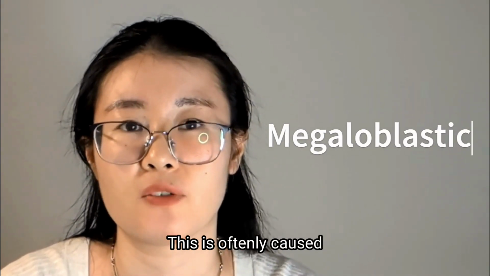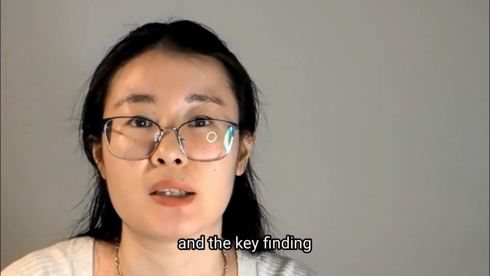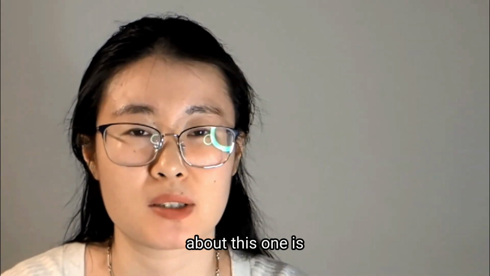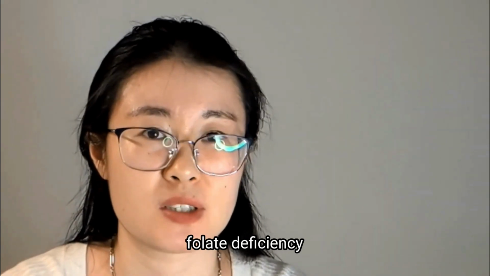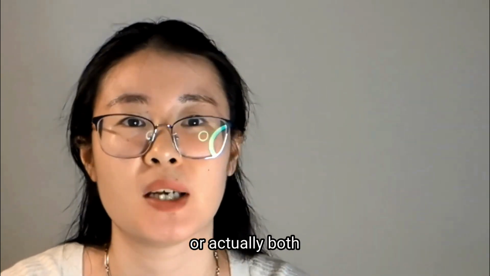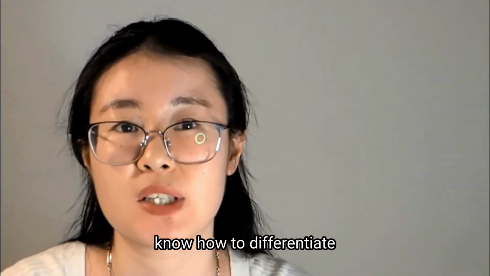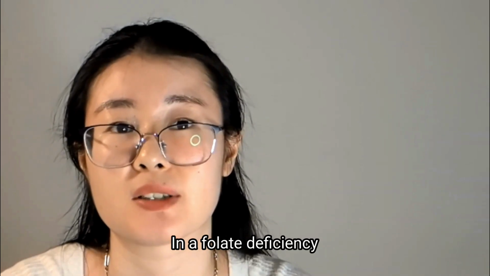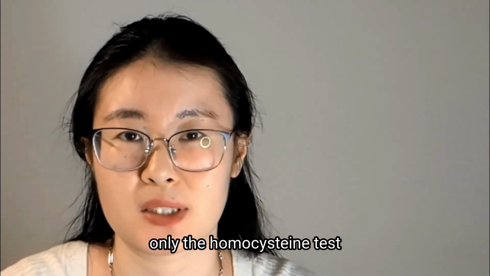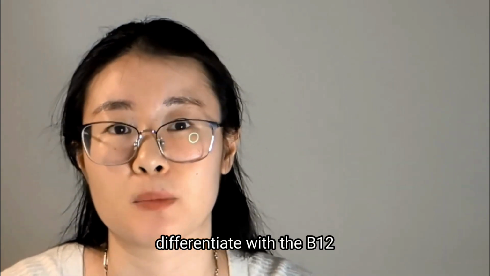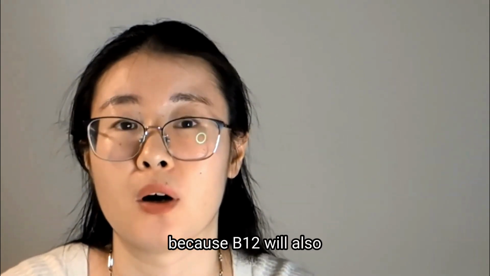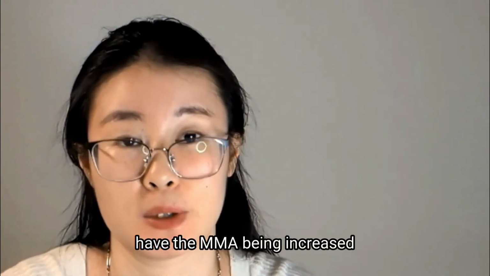This is often caused by malnutrition. And the key finding about this one is it could be caused by B12 deficiency or folate deficiency, or actually both. And you need to know how to differentiate these two. In a folate deficiency, only the homocysteine test result will be increased. And that's how you differentiate it from B12, because B12 will also have the MMA increased.